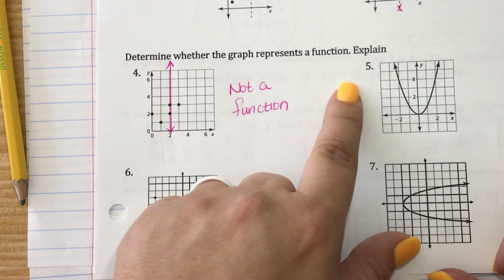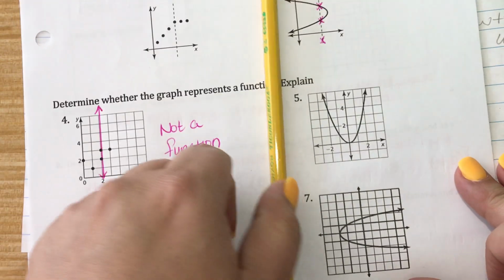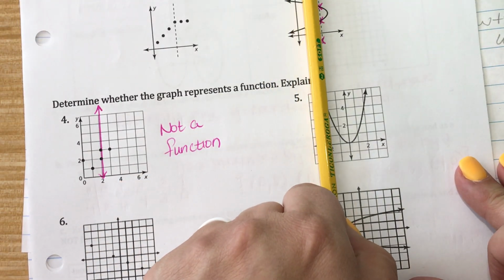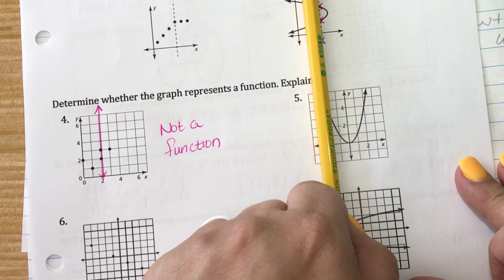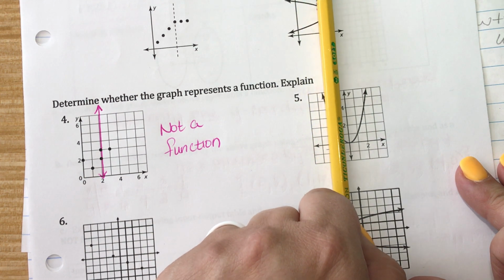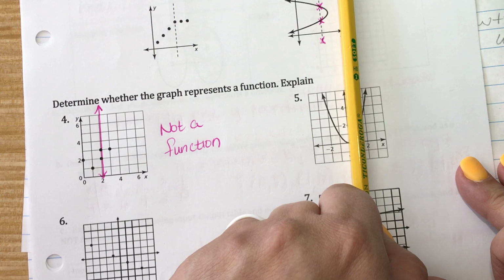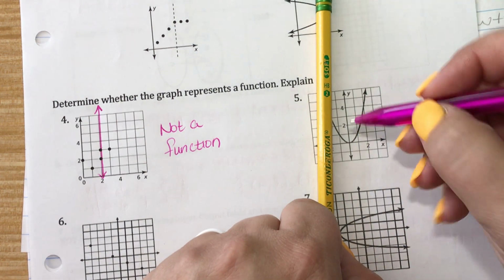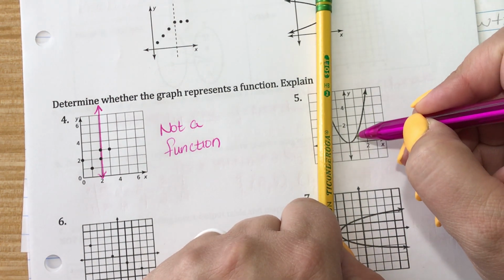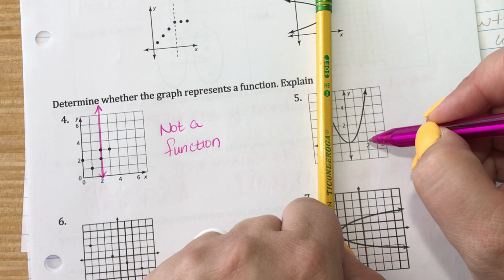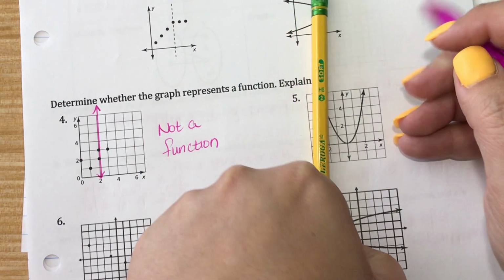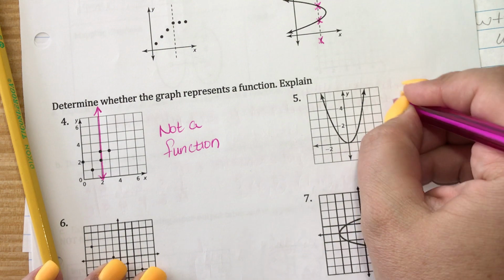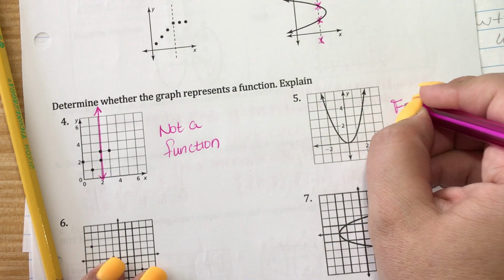Okay. Look at number 5. If we go through with our pen, pencil, or straight edge, there isn't anywhere here where my graph touches my pencil more than once. No matter where I put it, at any x value, when I go up, there's only one location on this graph for that x value, so this is a function. This passes the vertical line test.